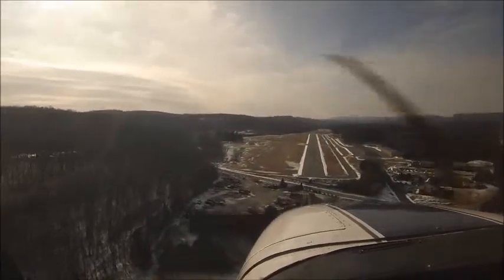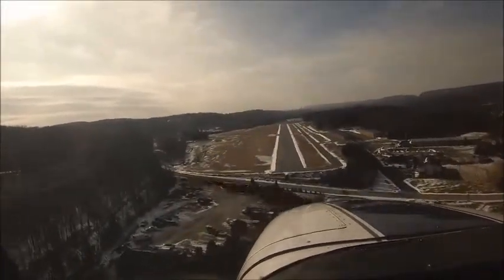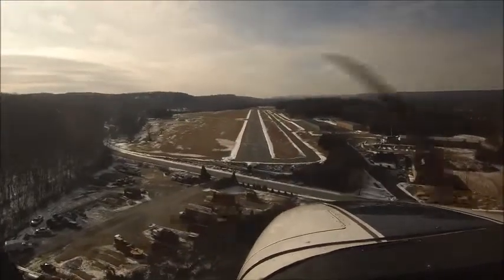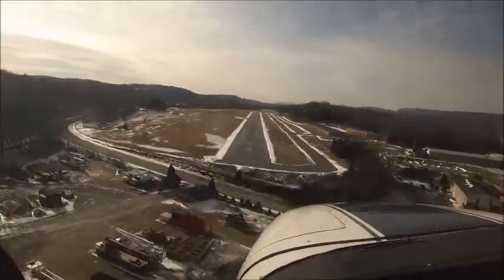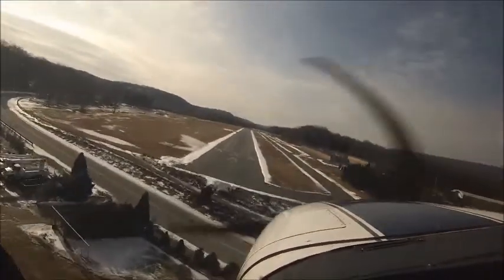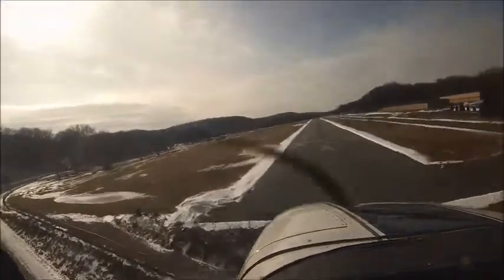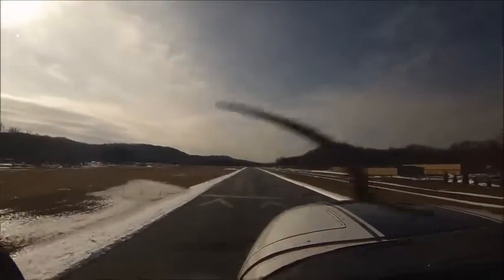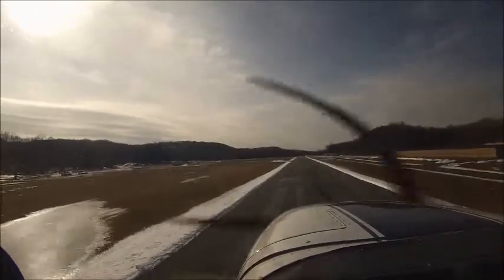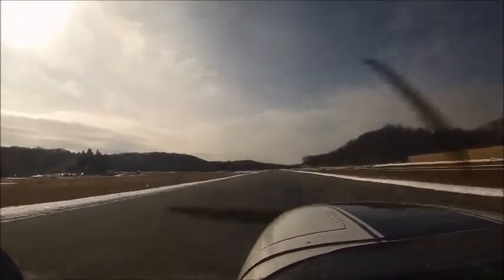Now start getting that nose aligned with the runway as we get lower here. Got to kick out the crab with right rudder and bank into the crosswind with left aileron. Get the nose down the runway. Don't be yawing back and forth like that so low to the ground. Get that nose down the runway.